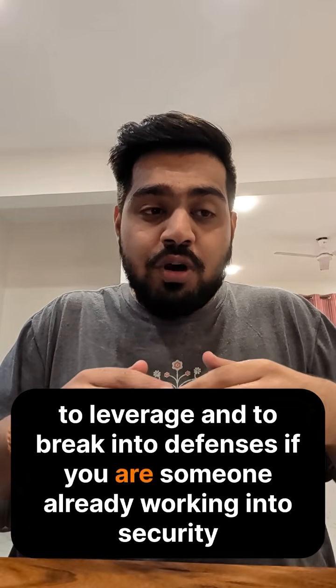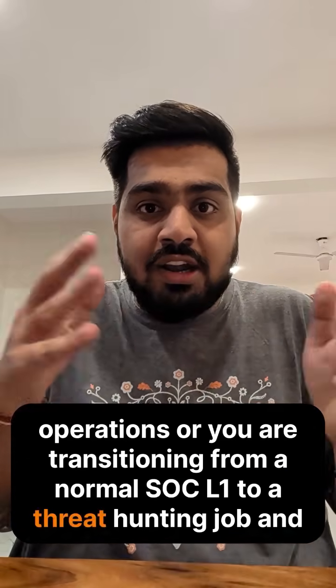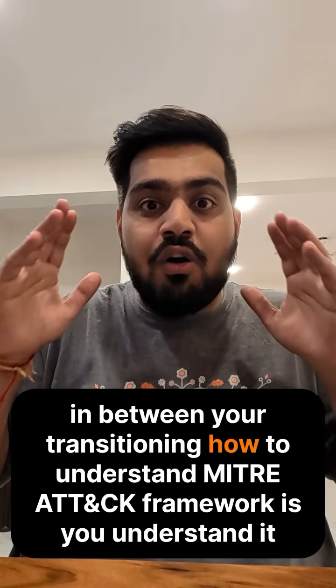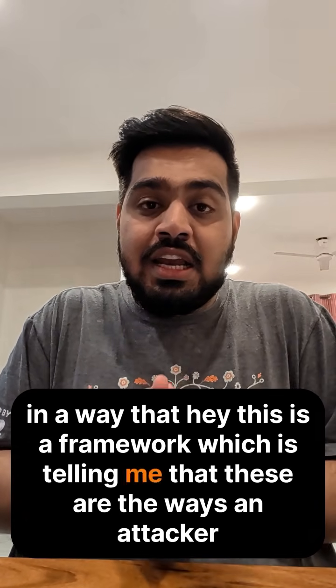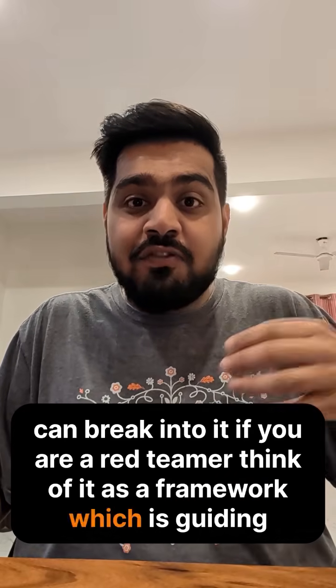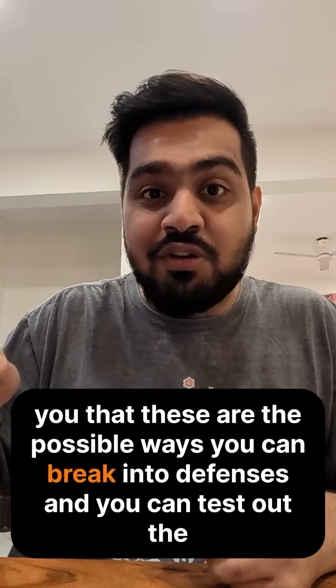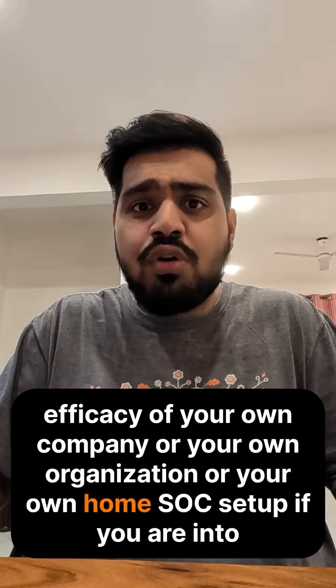If you are someone already working in security operations, or you are transitioning from a normal SOC L1 to a threat hunting job, and in between you're transitioning on how to understand the MITRE ATT&CK framework, you understand it in a way that, hey, this is a framework which is telling me that these are the ways an attacker can break in. If you are a red teamer, think of it as a framework which is guiding you that these are the possible ways you can break into defenses, and you can test out the efficacy of your own company or your own organization or your own home SOC setup.